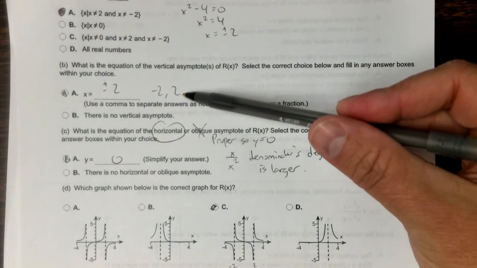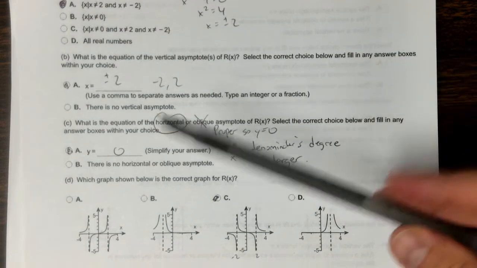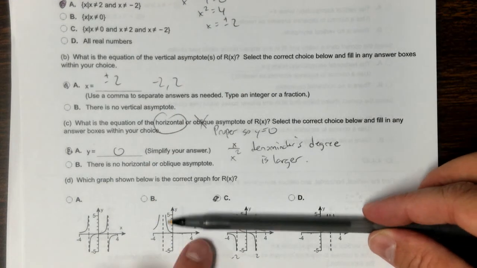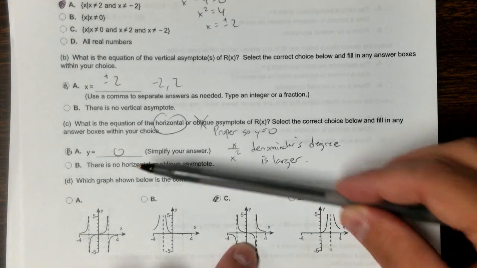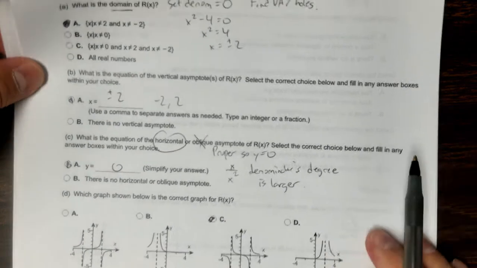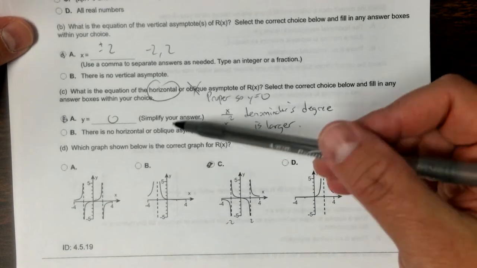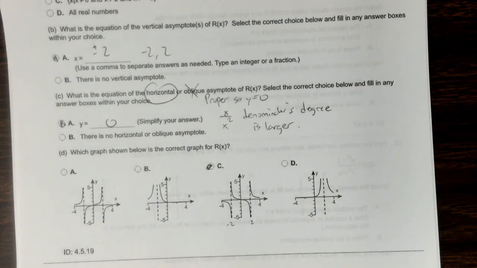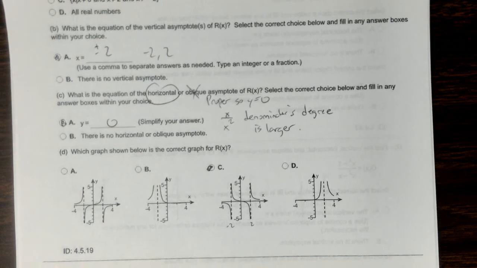And also the y equals 0 would be the horizontal line right there. So whenever you have multiple parts, if you look at your graph, you should be able to check your answer. Any questions? Okay.